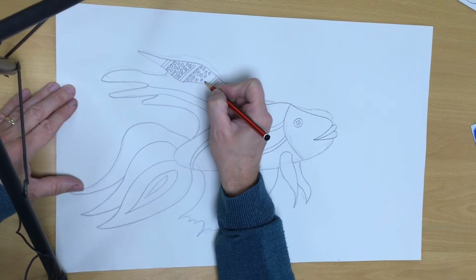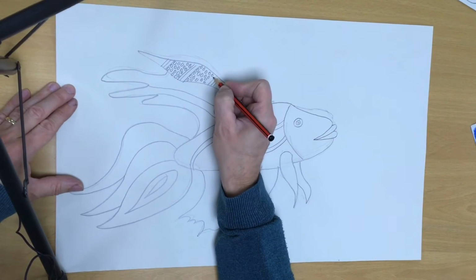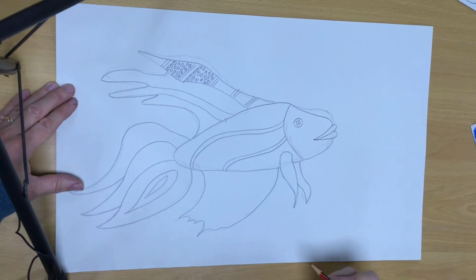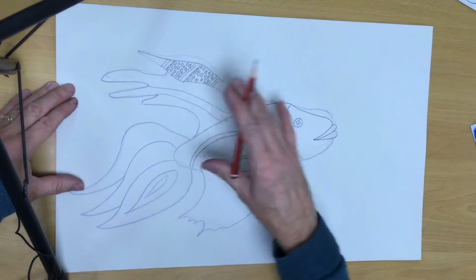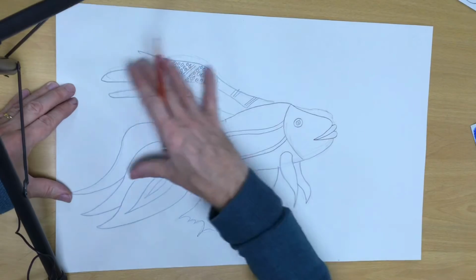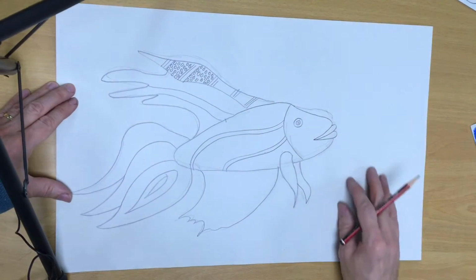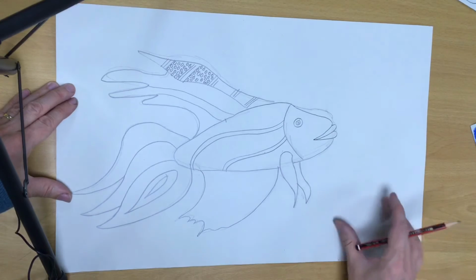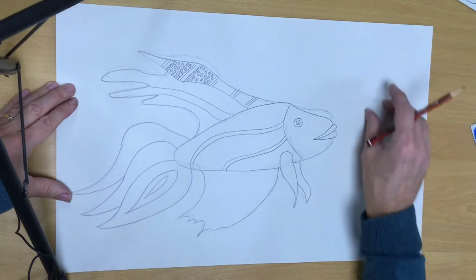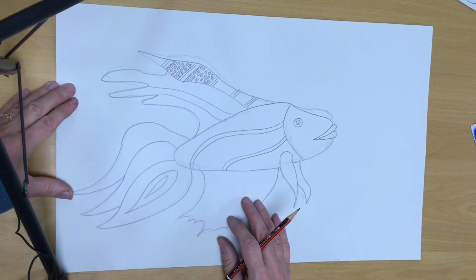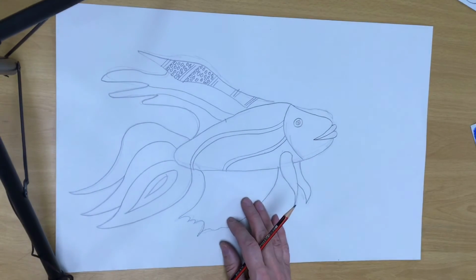Okay, now I'm not going to do any more here whilst talking. The following video that you're going to see is a speeded up version which will show me filling in the rest of the detail and adding some background detail. The background detail almost tells a story, but I will talk more about that in the next session. Okay, let's see what you can do.